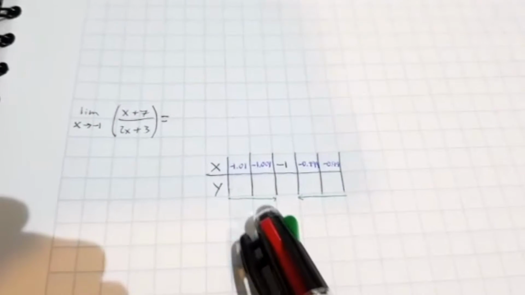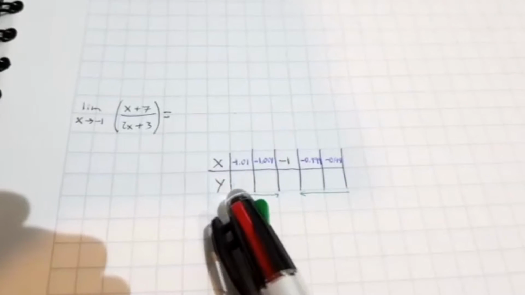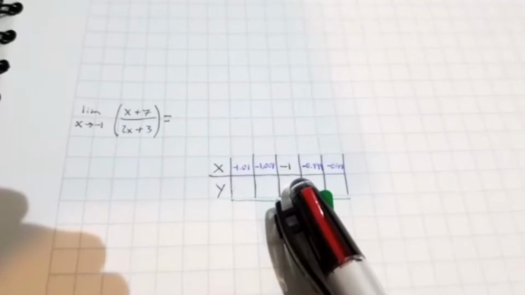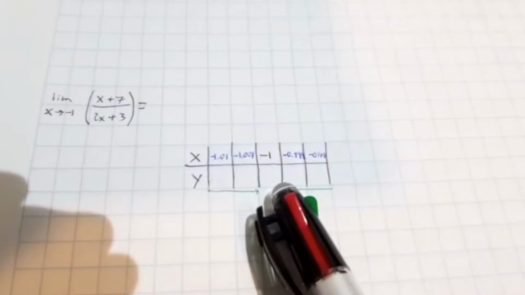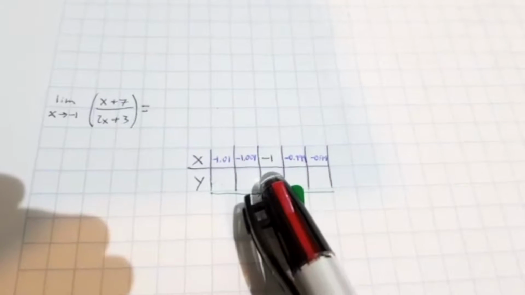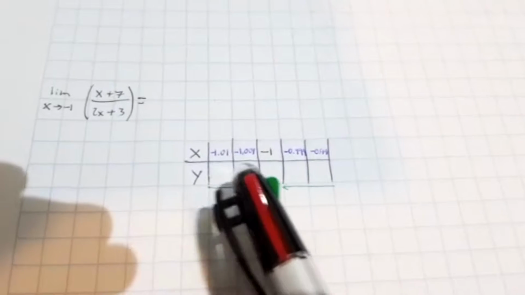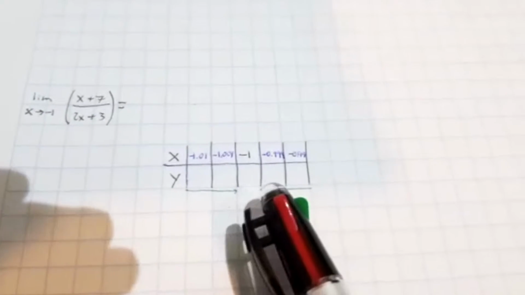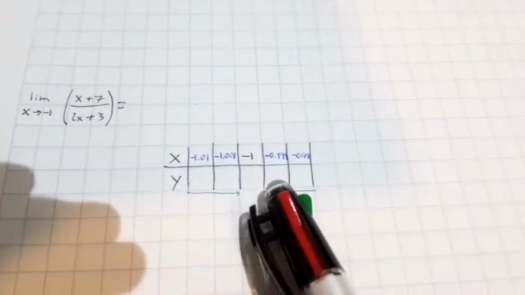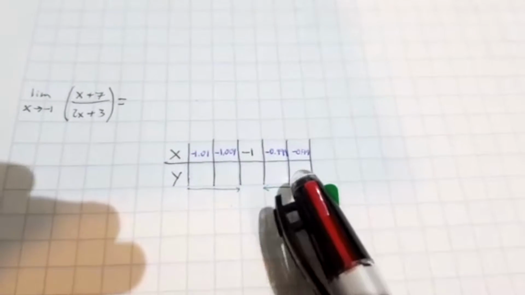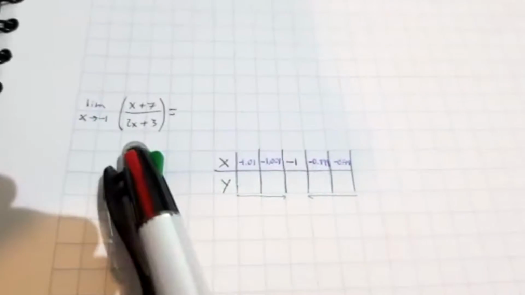So first, we need to make a table of x and y, and in the middle we need to put the negative 1. Then we need to check which one is the closest number to negative 1. So from the left is negative 1.001 and negative 1.01. And from the right is negative 0.999 and negative 0.99. Then once we have these numbers, we need to plug that in here.